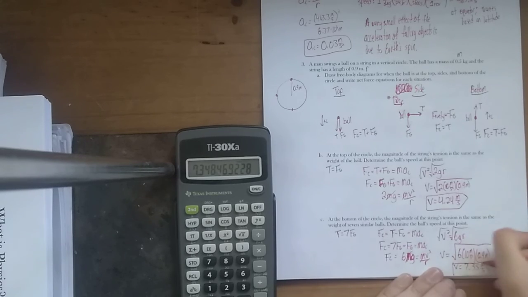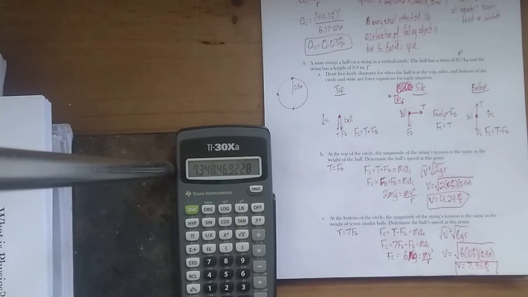So we see, is this uniform circular motion? No, it is not. We know it's not uniform circular motion because the speed changed from the top to the bottom. And when we get into energy, we'll see why that speed had to change. Okay? So there's some basic problem solving with circular motion. You'll find the problems are fairly similar to these.